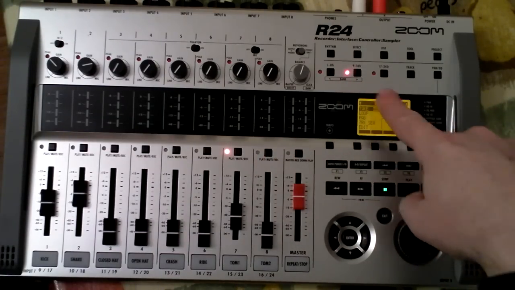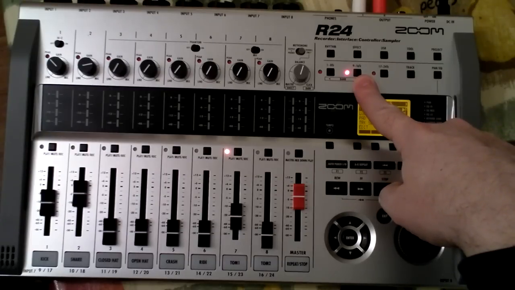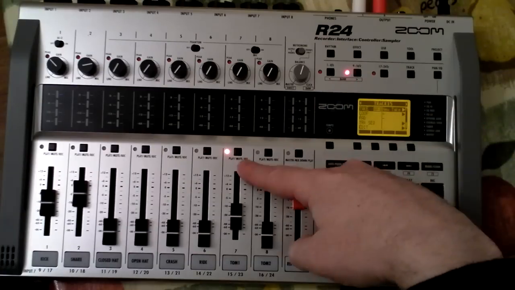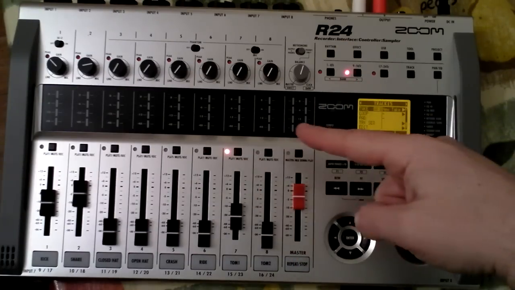It says so on the screen. The second bank of tracks is selected, and this track here, which is track number 15 on the second bank, is lit up. We don't want that one. We want track number 3, if you remember.